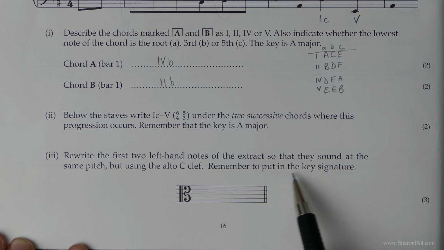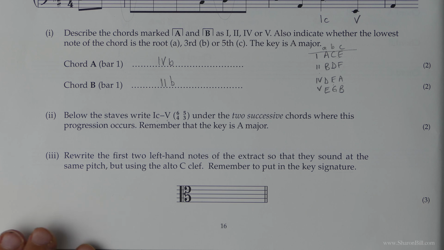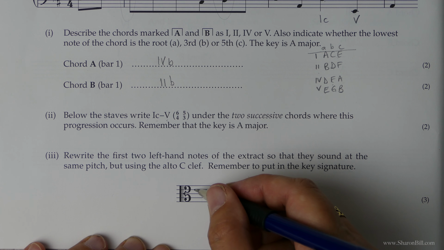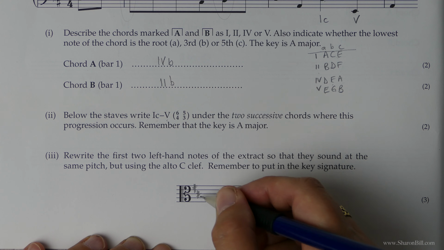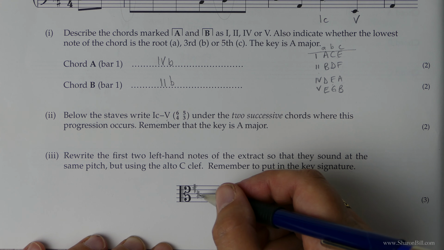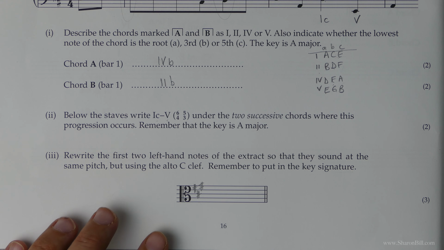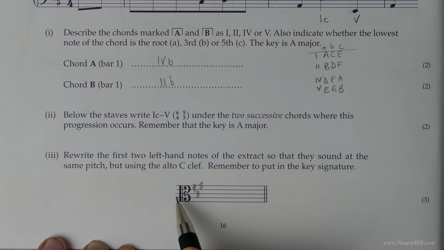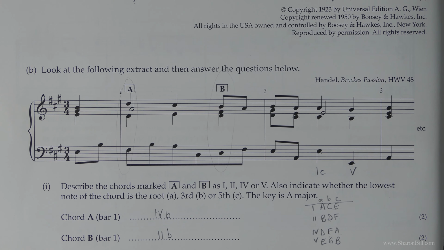We just need to add the key signature and then the first two left-hand notes of the extract. So the key signature, we need 3 sharps: F sharp, top space; C sharp, middle line; and then G sharp, top line. There we go. And so now just make sure that you keep middle C as your anchor point so that you don't end up losing an octave either too high or too low.